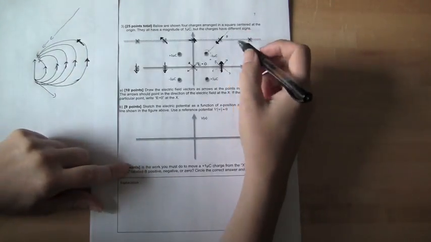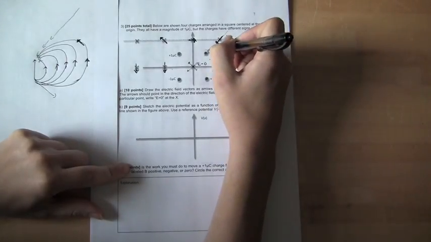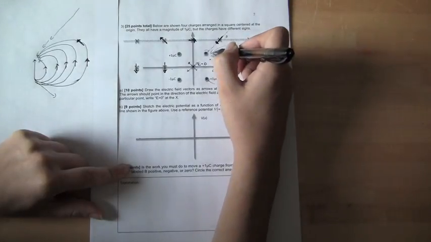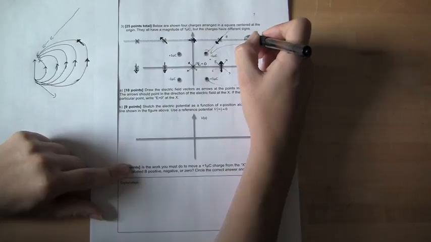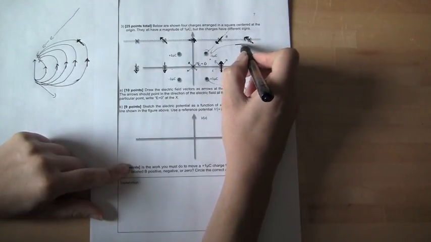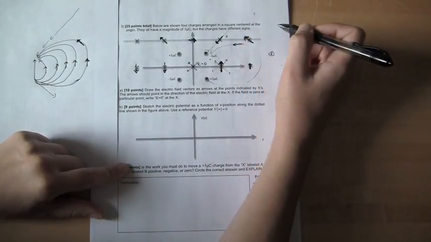So if I had drawn those lines on here, they're going to point from the positive and toward the negative. So we'd have something like this. And at this point here, it's going to point up a little bit. It's actually kind of close to the point where it points inward though. But this point will be slightly up.